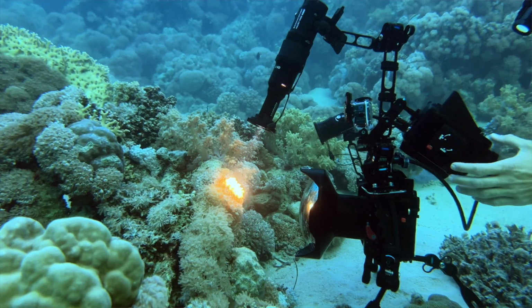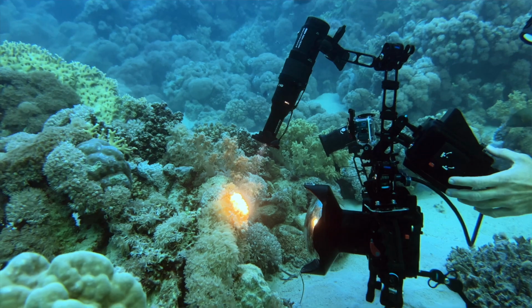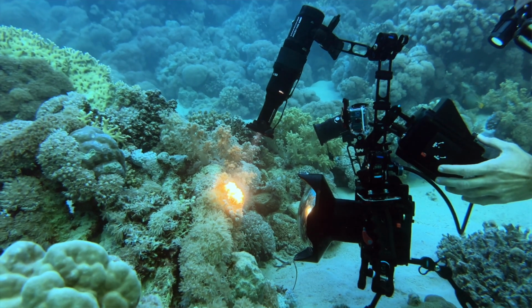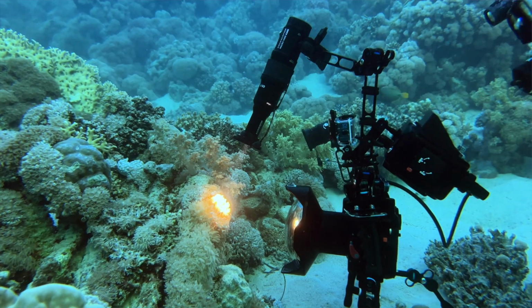And once you're happy with how the image looks, you can press record, lean back, and basically just record for a couple of seconds, minutes, however long you want to have the clip until you get that sequence that you're looking for. And that's pretty much all the magic there is to creating these really cool looking shots.